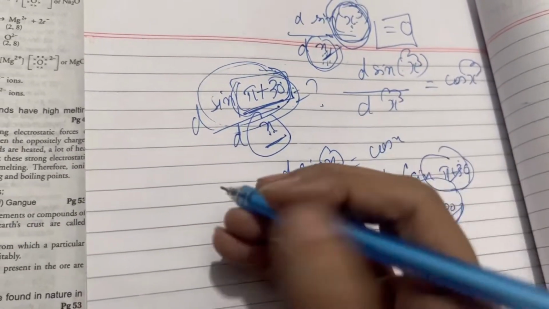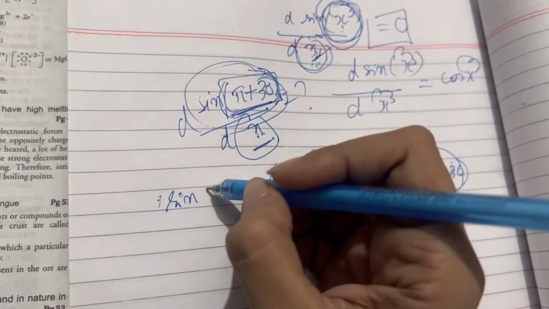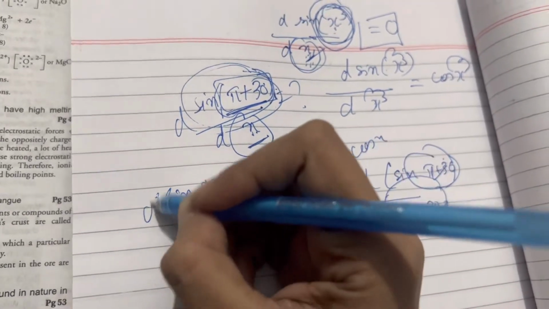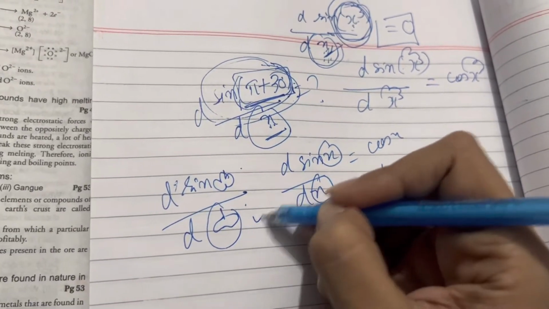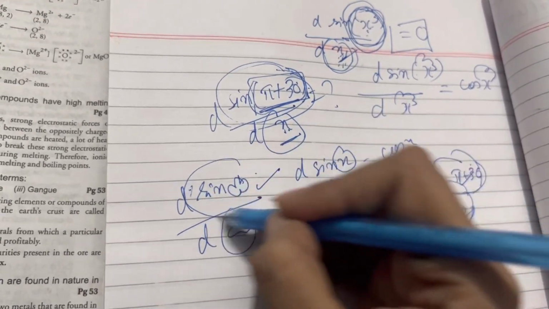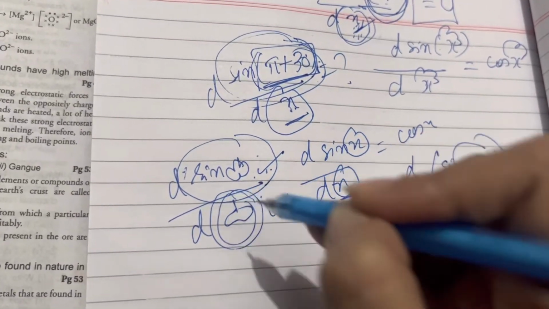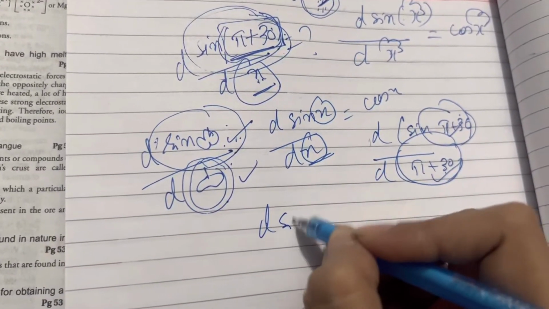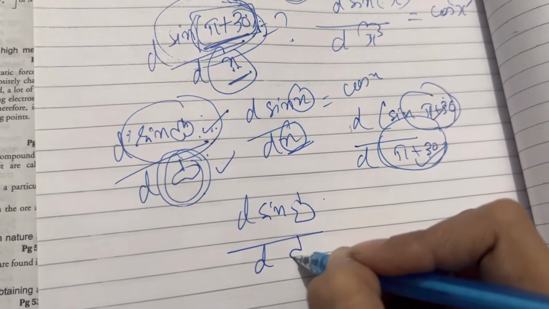Otherwise, no. Suppose it was sine apple. If you want to find the derivative of sine apple, it should be with respect to the apple. The derivative of sine mango should be with respect to mango.